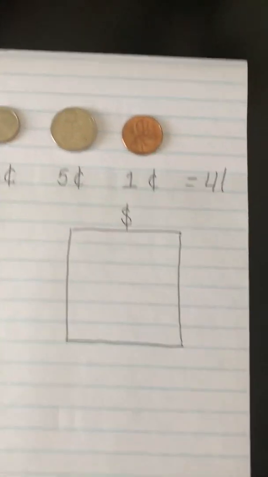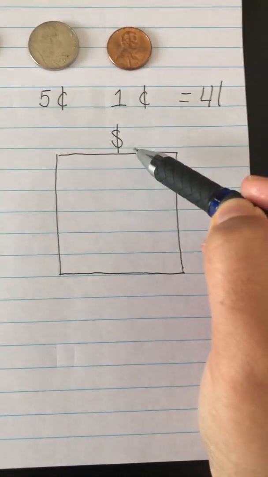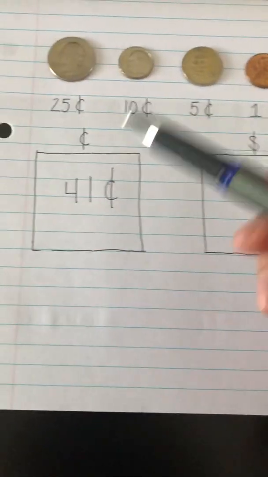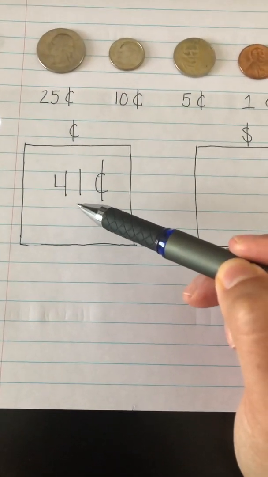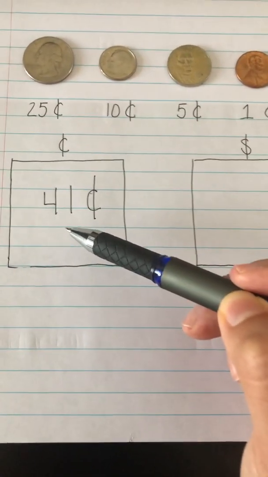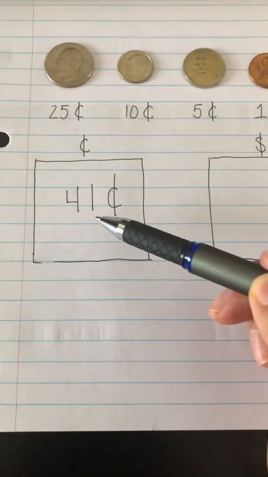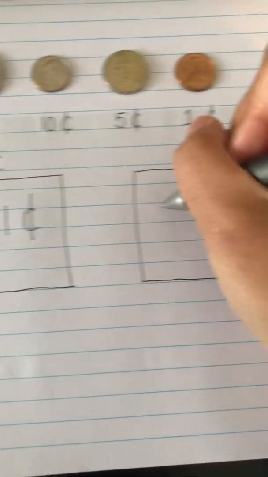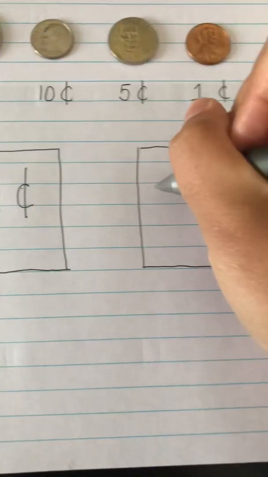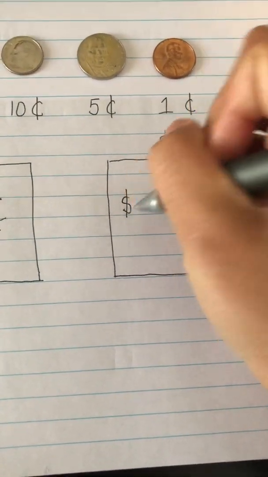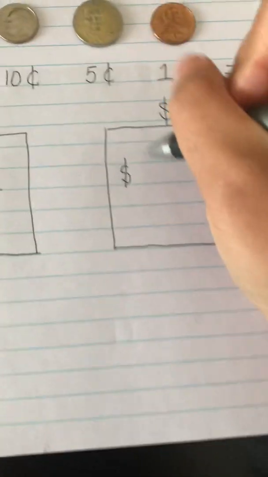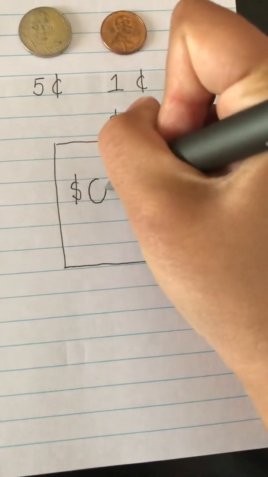Now, when I move on to the dollar symbol and writing it in that way, it becomes a little different, okay? Now, 41 cents is less than a dollar, okay? We haven't hit that dollar point yet. So the first thing that I need to do when I write using the dollar symbol is I first write the dollar symbol. And because I know 41 cents is less than a dollar, I automatically put a 0.